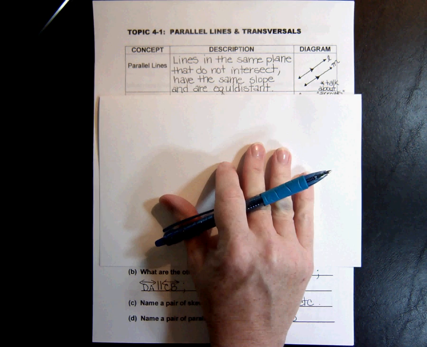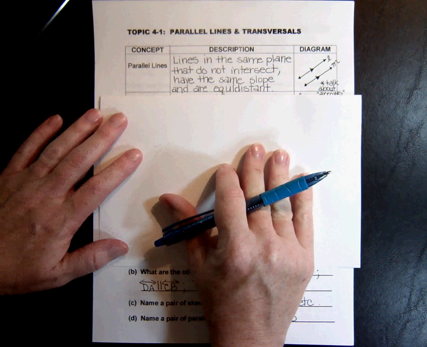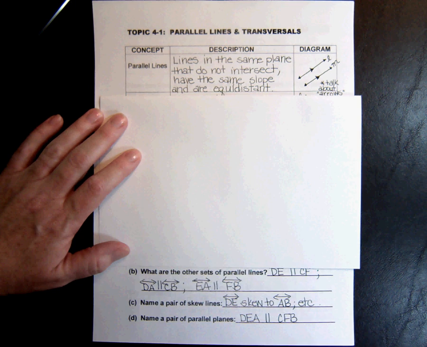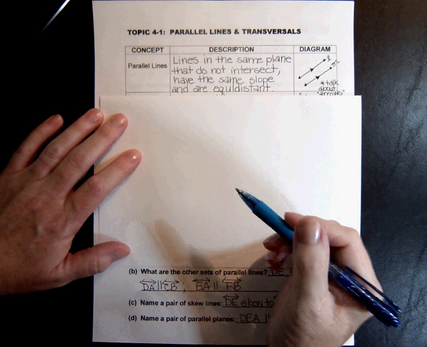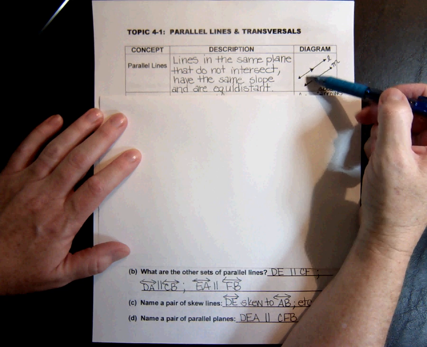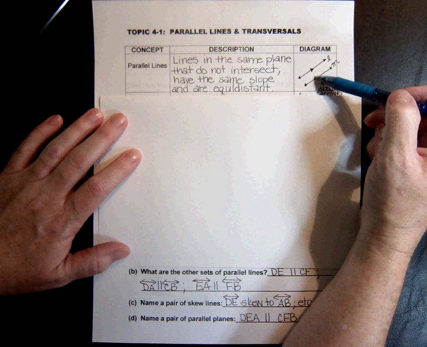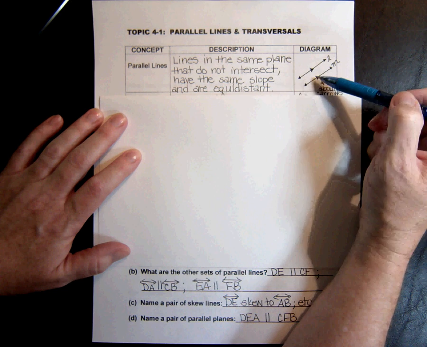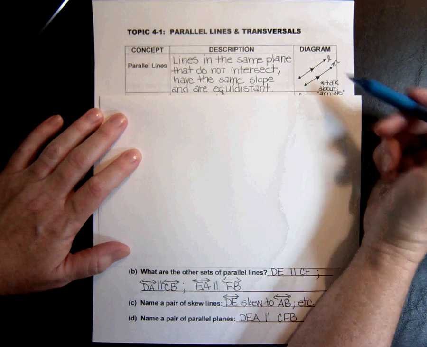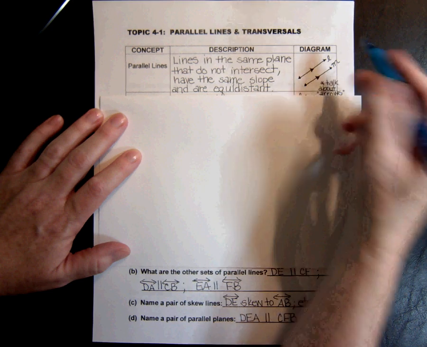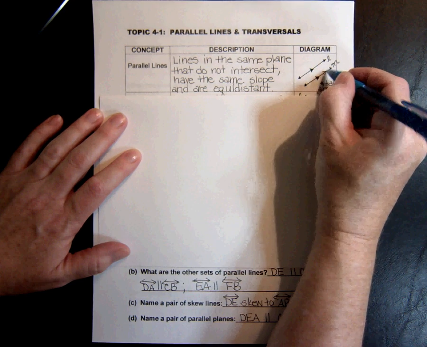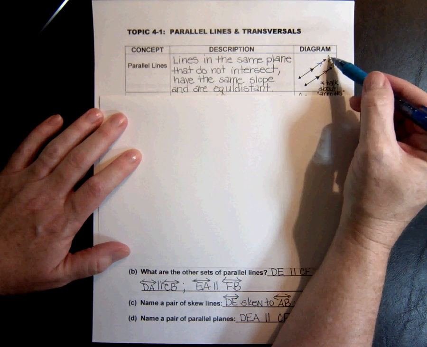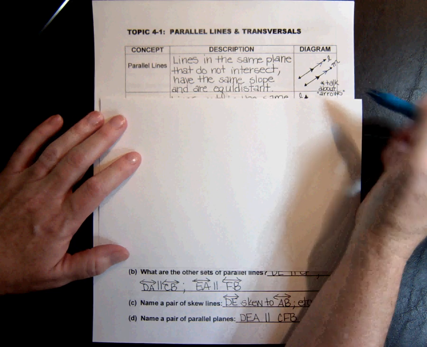Okay, let's start with definitions. Parallel lines: in the same plane, lines that do not intersect. They have the same slope and are equidistant. When they talk about equal distance, they mean the distance here to here all the way, continuing in this direction and that direction, denoted by the arrows. Sometimes they're filled-in arrows and sometimes they'll just be an open arrow. That denotes parallel lines. So L and M, if we labeled it, would be parallel to each other.